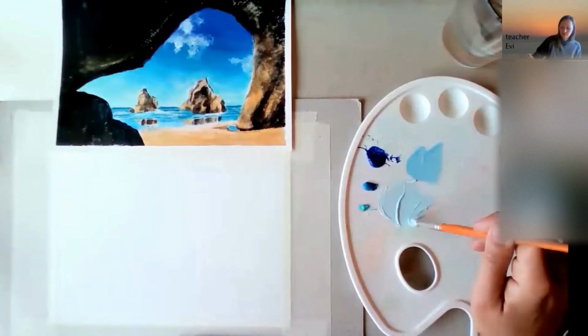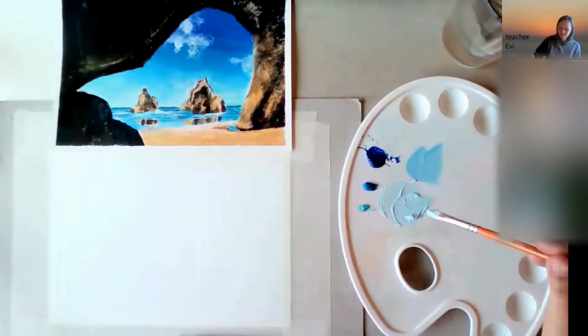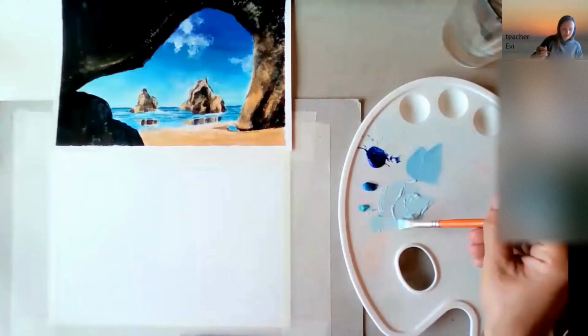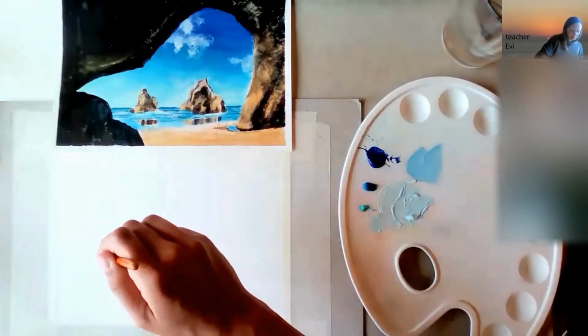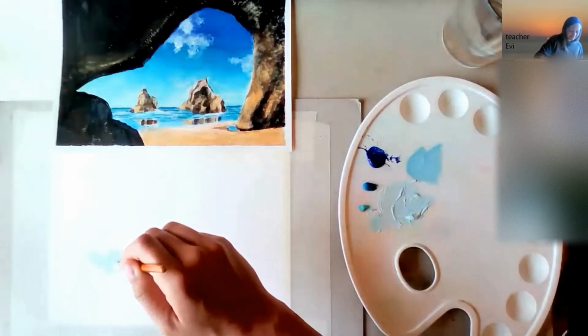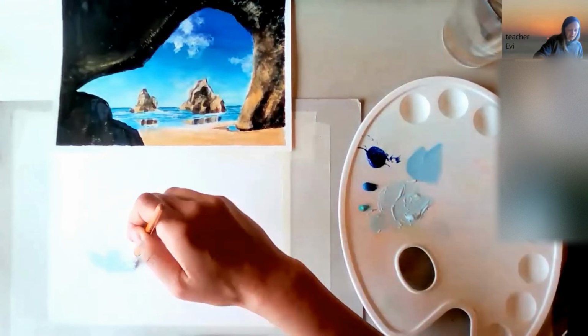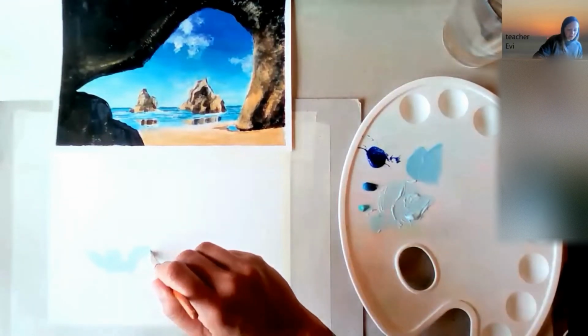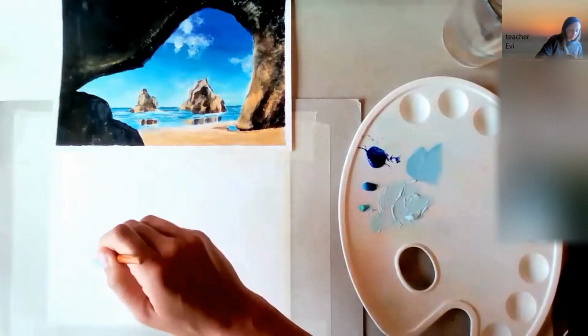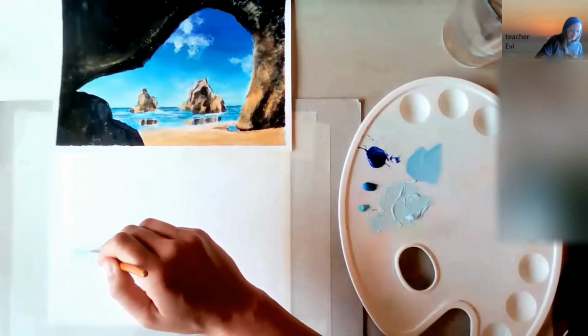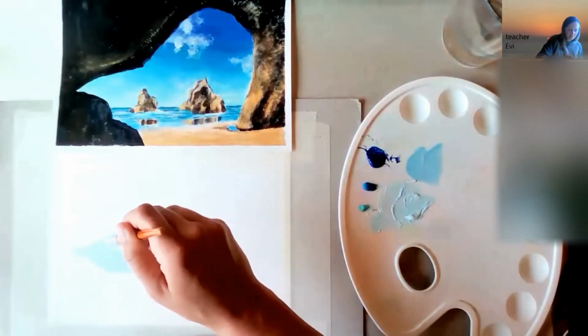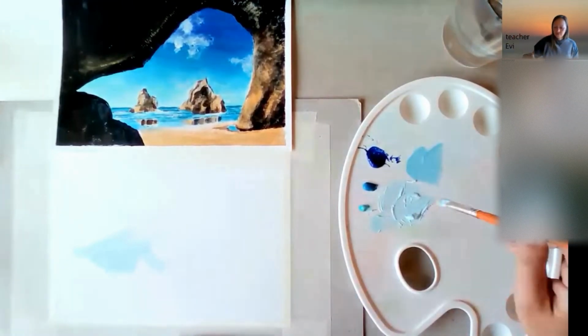So it was a pile of white ahead, and then I started. And it's no worries going around the rocks, because we're going with this light color.